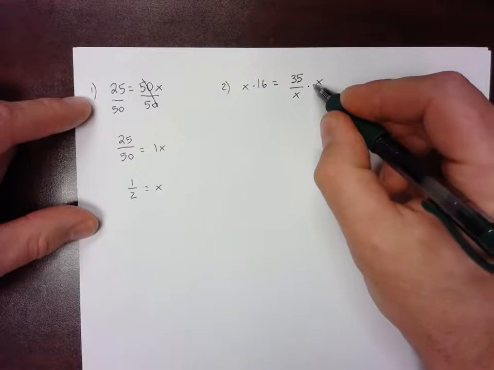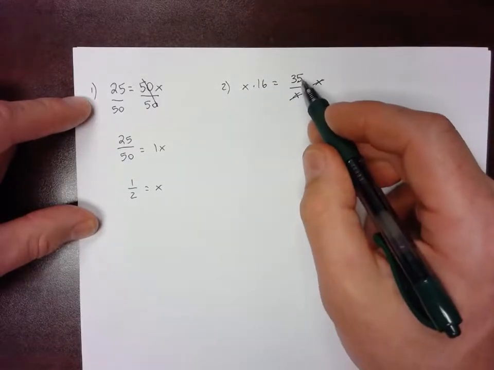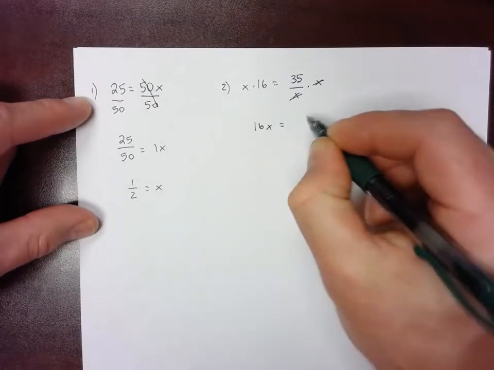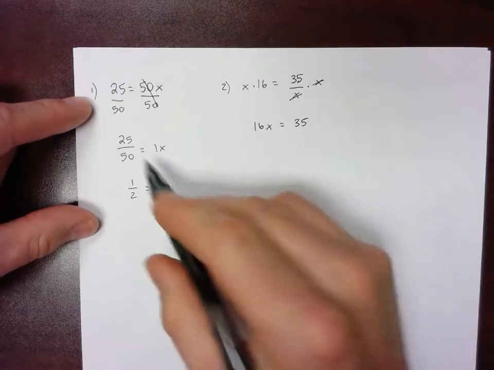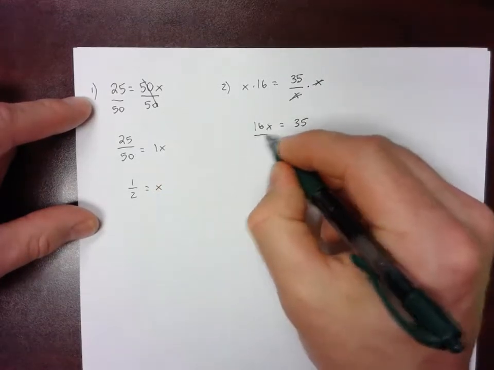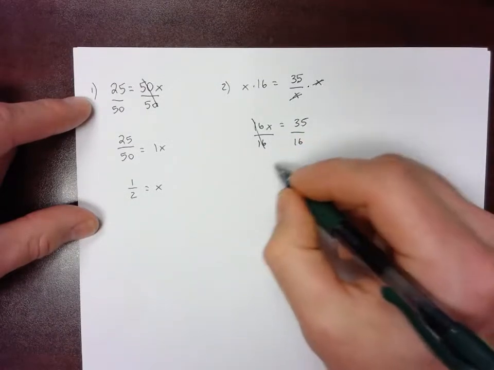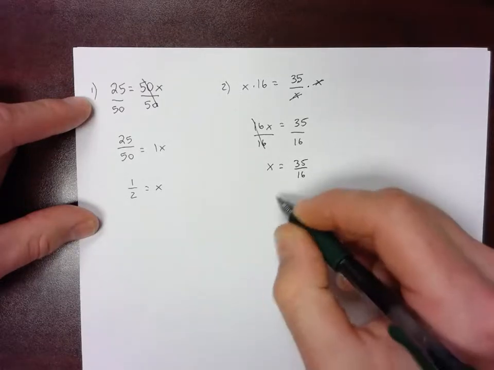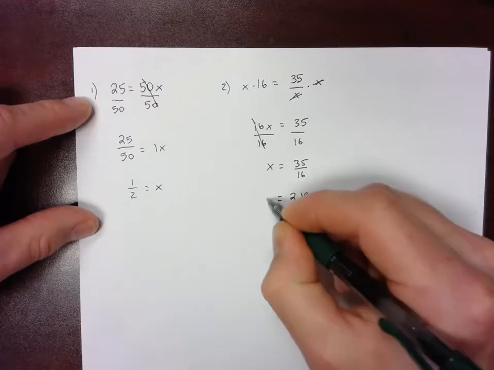When we do that, we reduce this down to 1. X over x is 1, and 1 times 35 is 35. So it's 16x equals 35. Now we can divide both sides by 16 just like we did with this one and isolate x. So we reduce this to 1. X is equal to 35 over 16, which is equal to approximately 2.19.